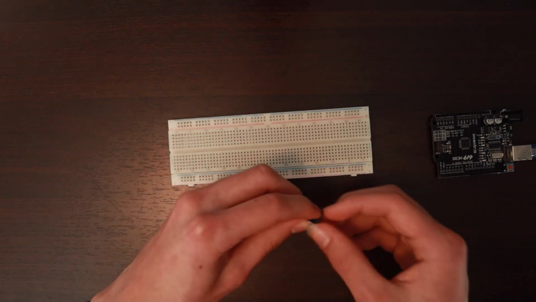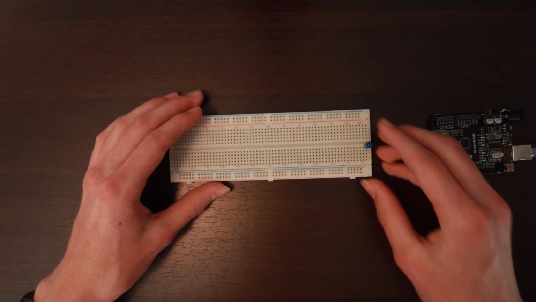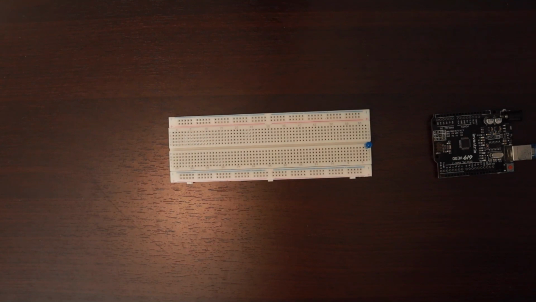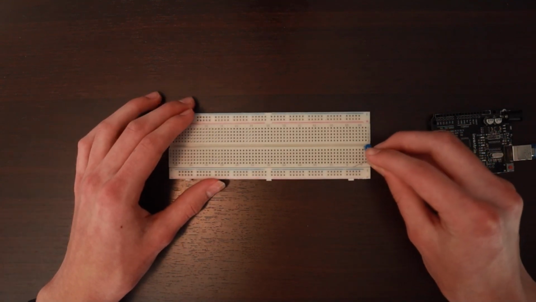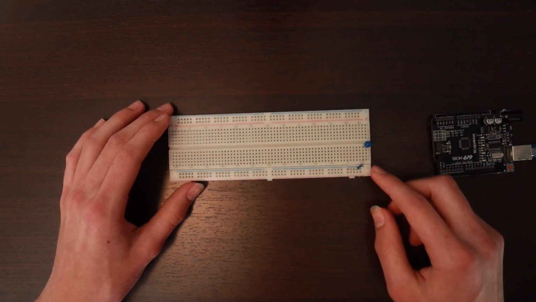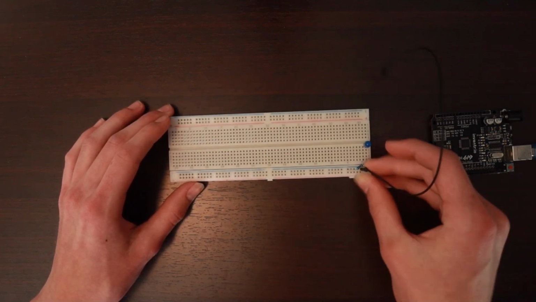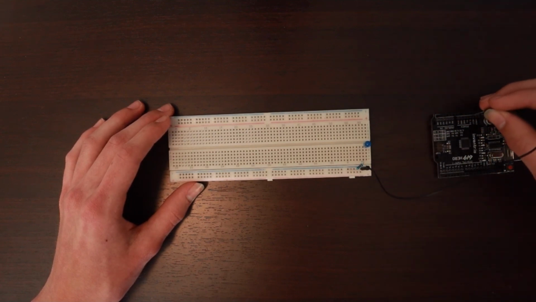I'll slot it into the breadboard with the longer leg on the right side. Next, I'll connect a resistor from the shorter leg to the blue line on the breadboard, which has a minus sign over here on the right. All of the pins on this blue line are connected, so we can connect a black wire from one of the pins on this minus side to one of the ground pins on our Arduino.